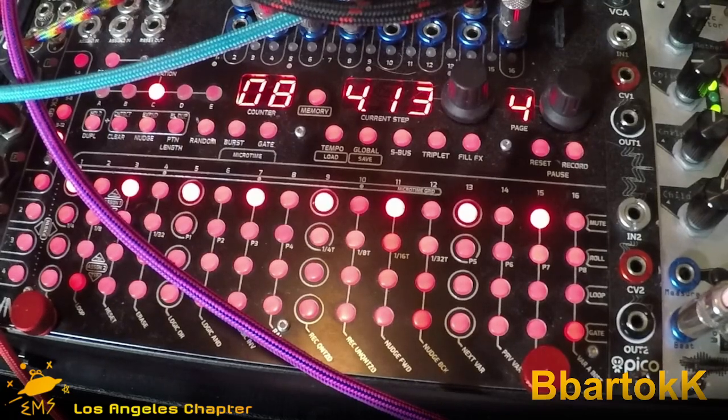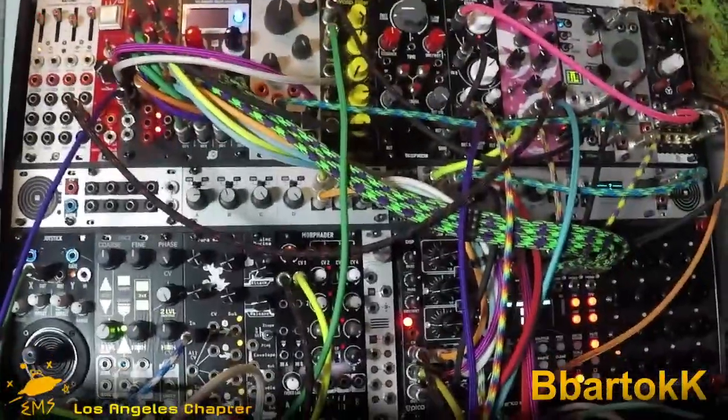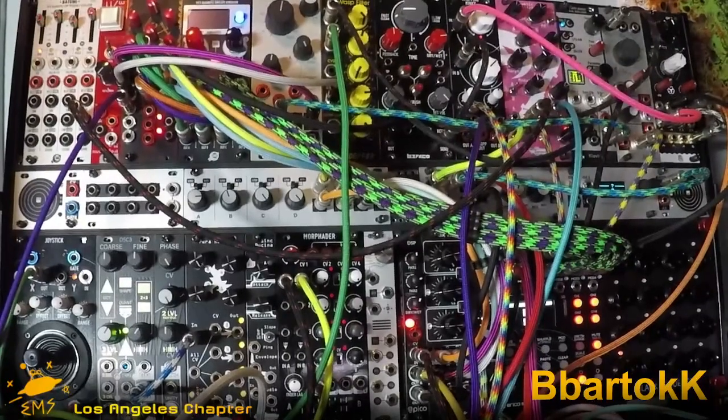I don't know if anybody has any more questions, but those 2 are the main brains behind all of this. The black sequencer is running my oscillators.